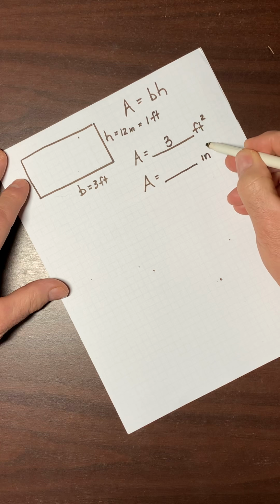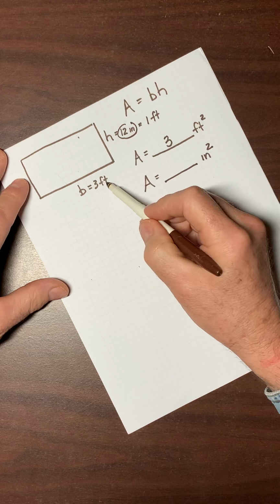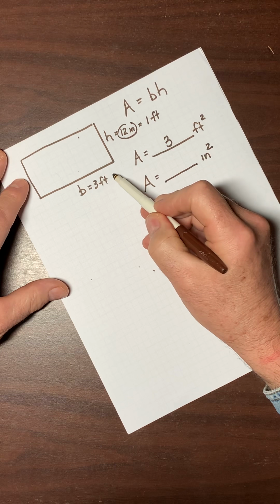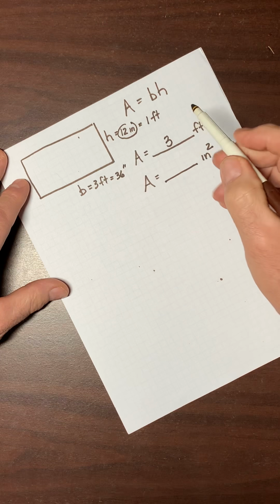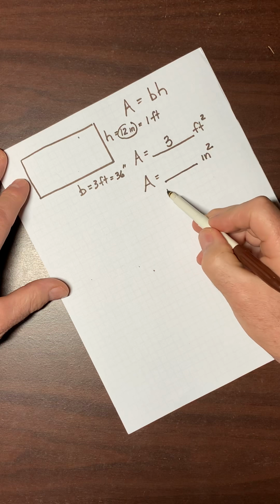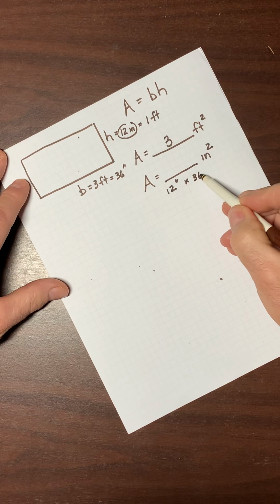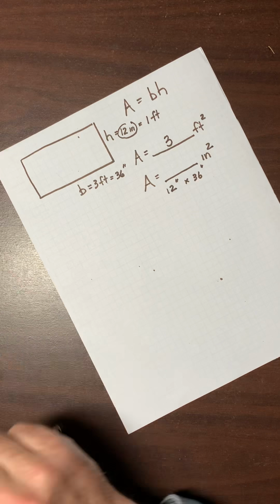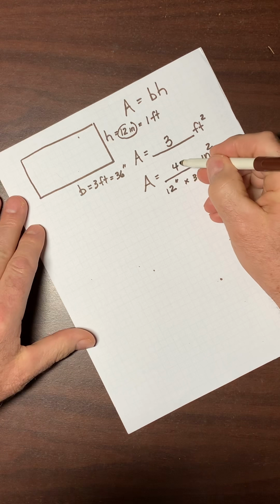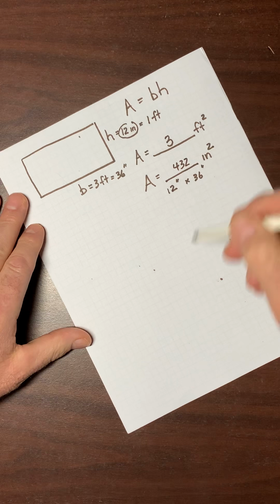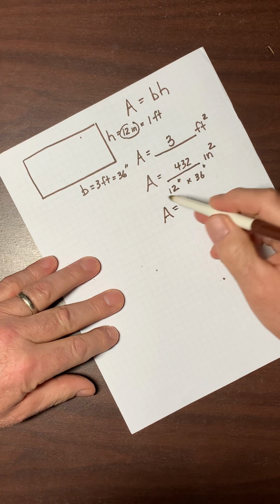However, let's suppose I said, what's the area in square inches? So I'm going to use the 12 because that's inches, but I need to convert this. 3 feet times 12 inches would be 36 inches. So to find the area in square inches, I'd have to multiply 12 inches by 36 inches. It's probably a calculator problem to get 432 square inches.